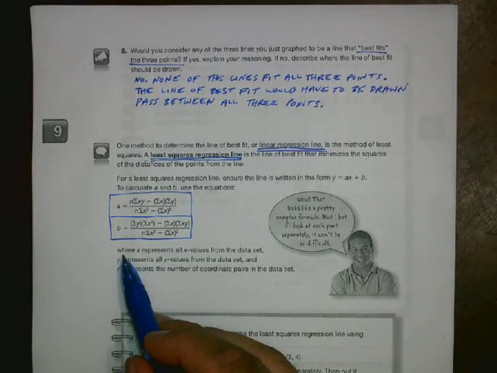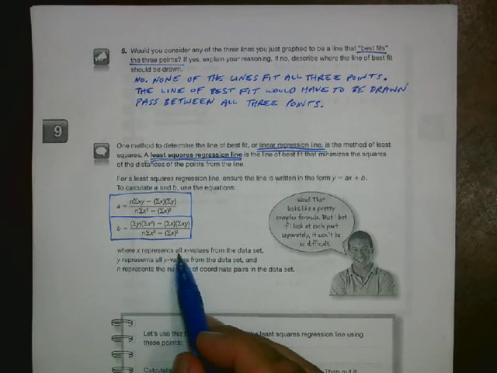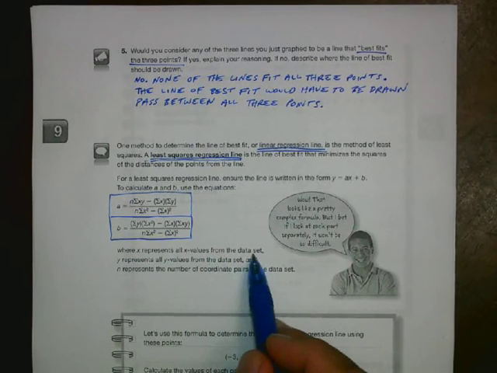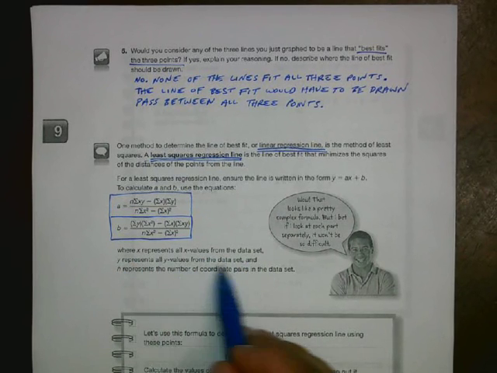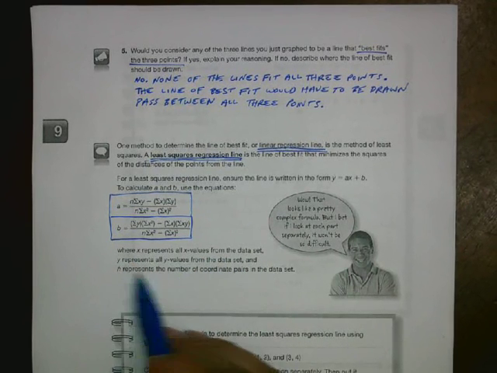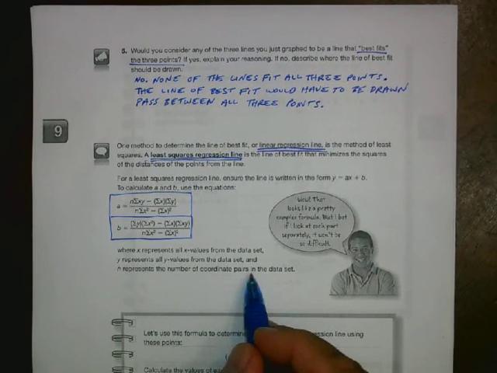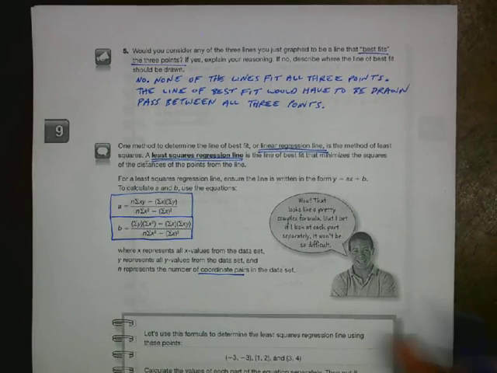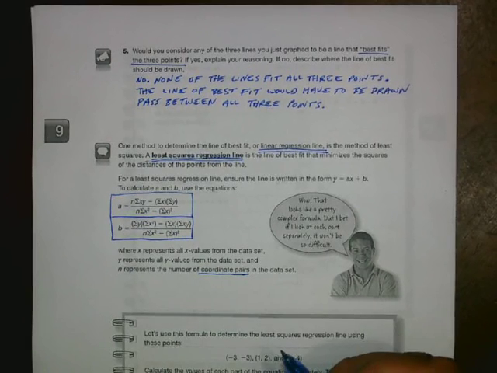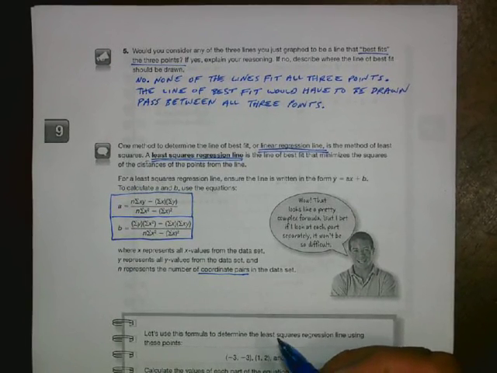So they're saying where x represents all the x values from the data set, y represents all the y values from the data set, and n represents the number of coordinate pairs in the data set, basically your points. So your coordinate pairs, those are all your points. Like we had 3 points we just graphed. So that's all n is.